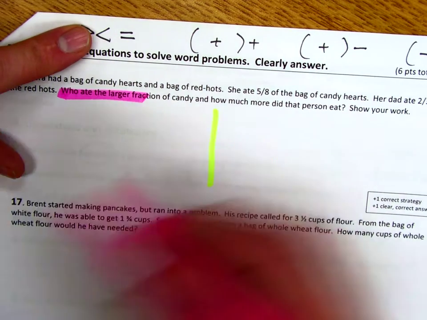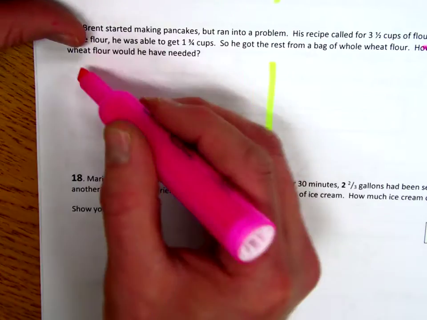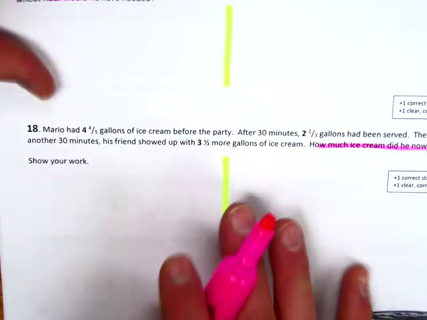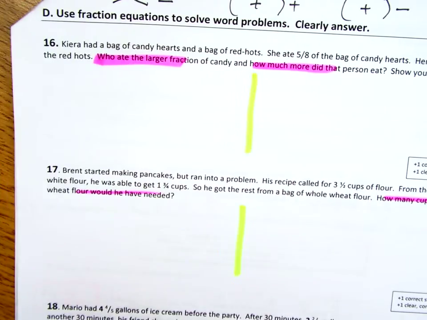Who ate the larger fraction? How much more did that person eat? How many cups would the person need? How much of the ice cream do they have now? You need to answer it clearly whenever you do these. Don't just leave it up to the teacher to guess where your work is.